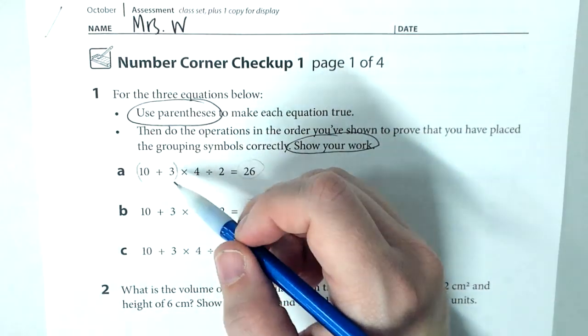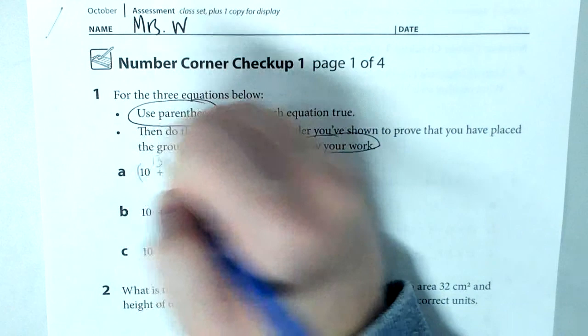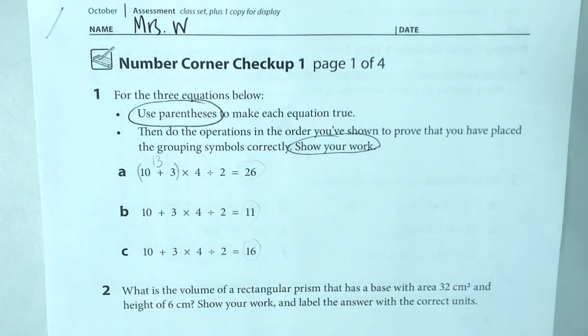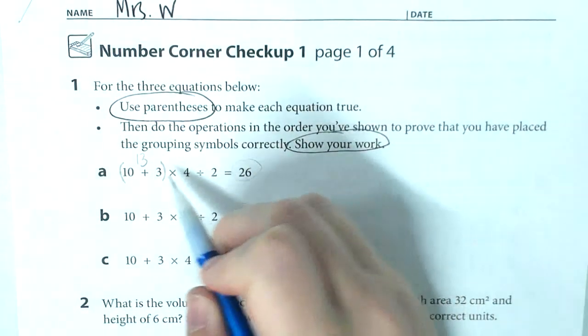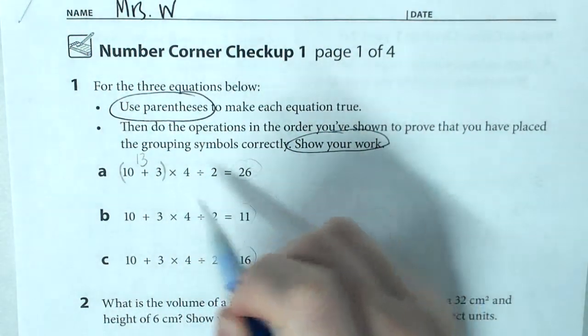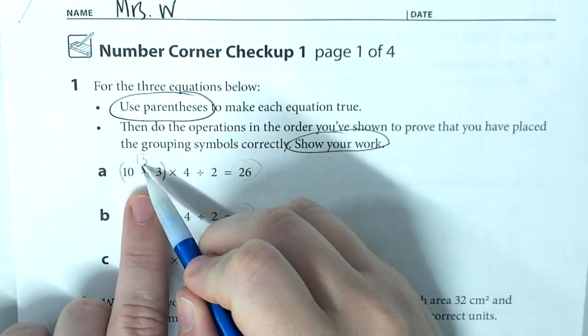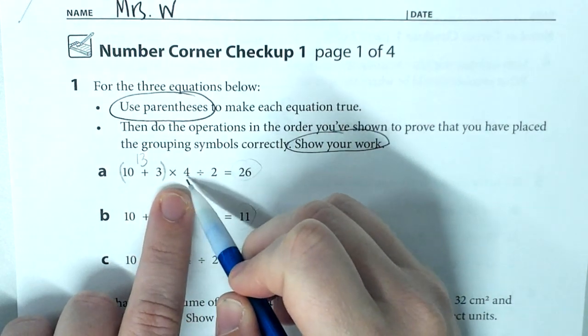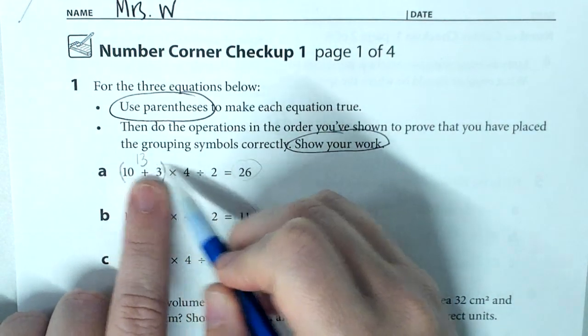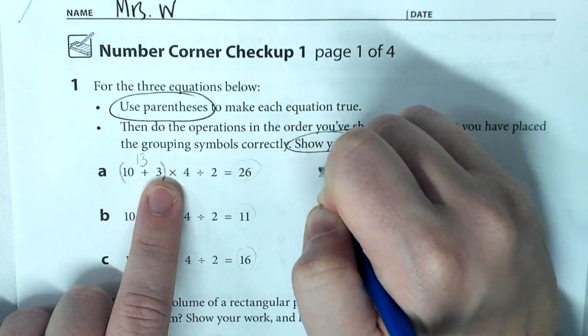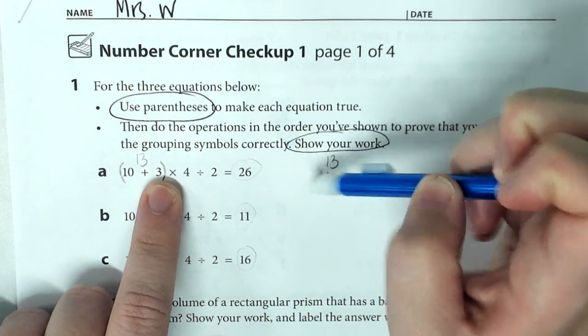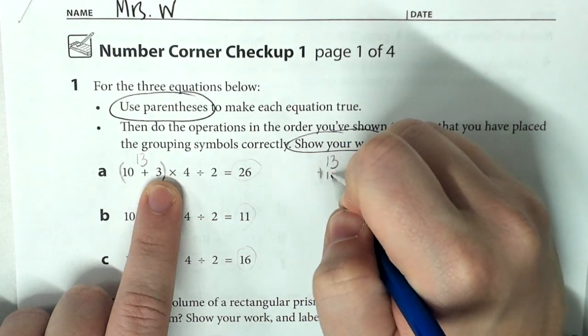So if I add 10 plus 3, I get 13. Let's keep going in order and see if I wind up getting 26. If I take 13 times 4, what would I get? Well, first I'm going to take 13 and double it.